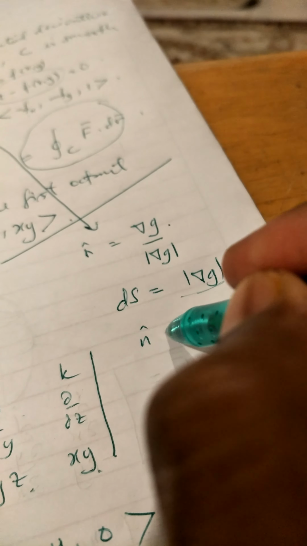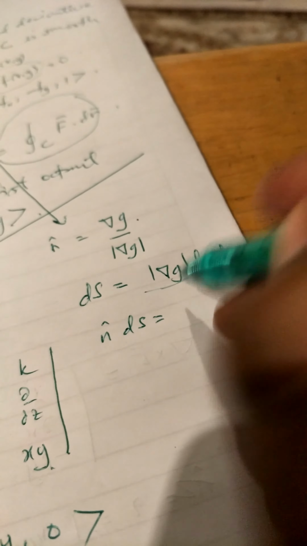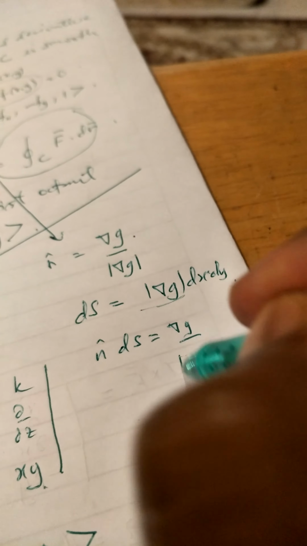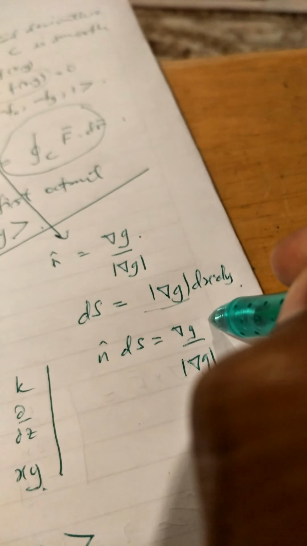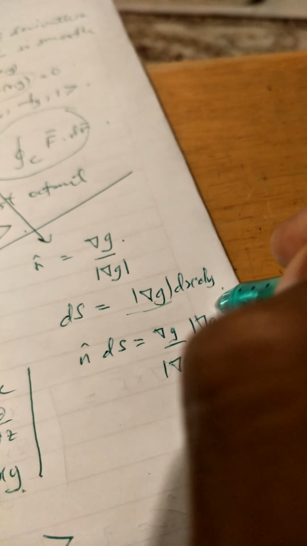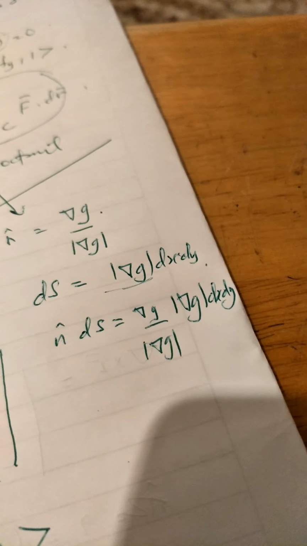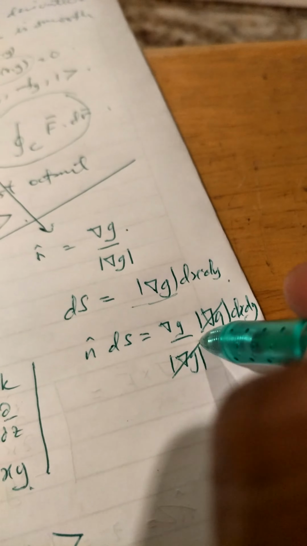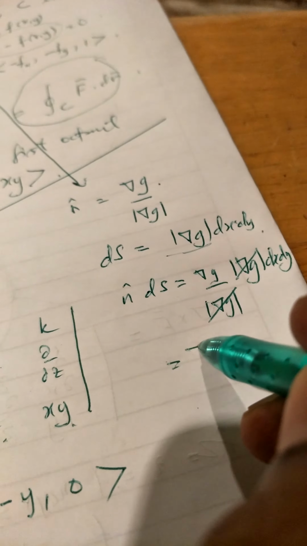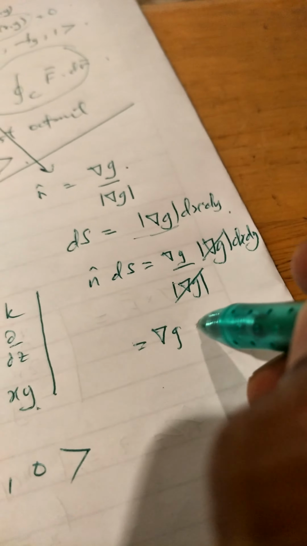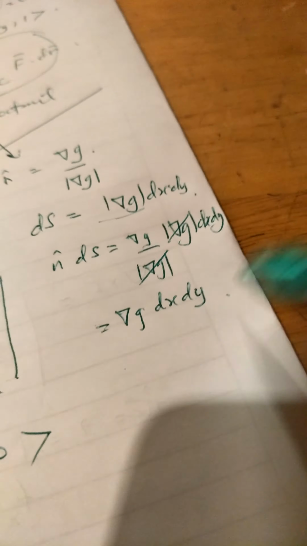If you put them together, n ds gives you del g over del g dx dy. You can cancel that out, so what is left is just dx dy.